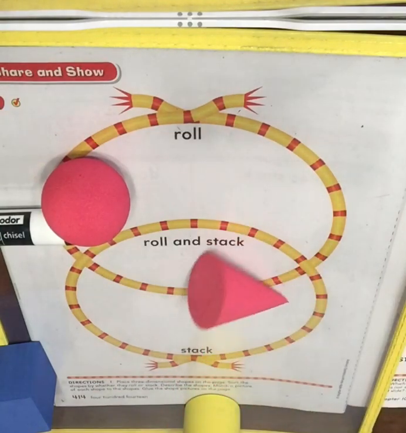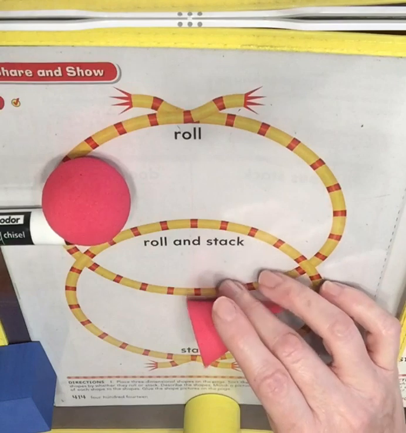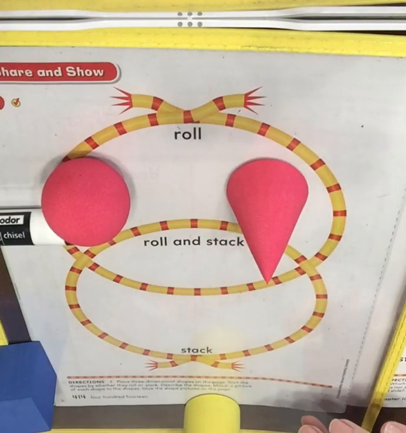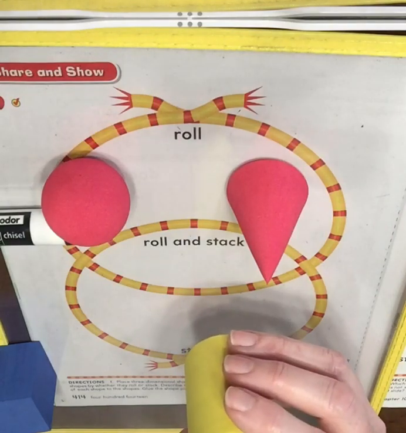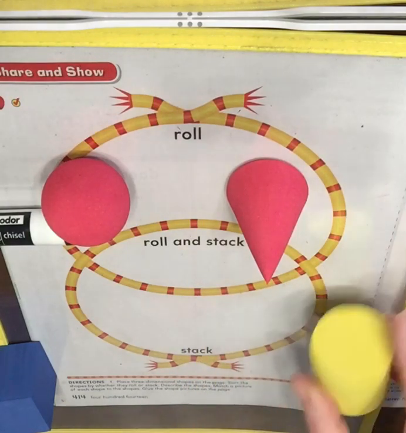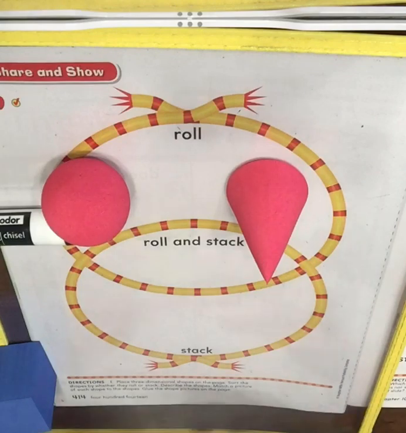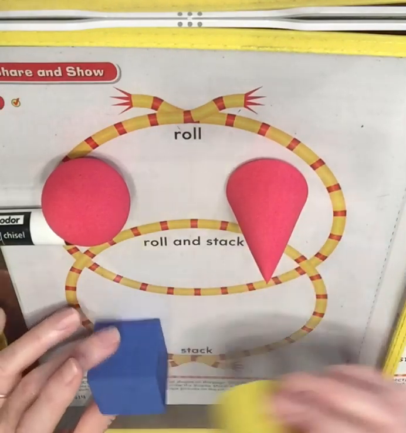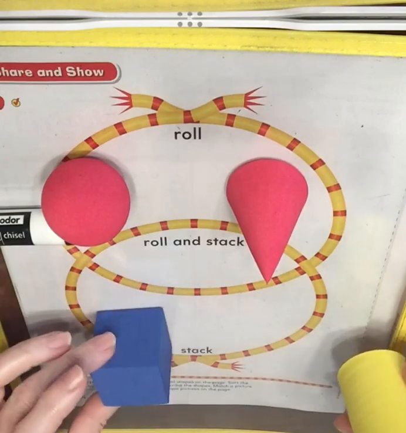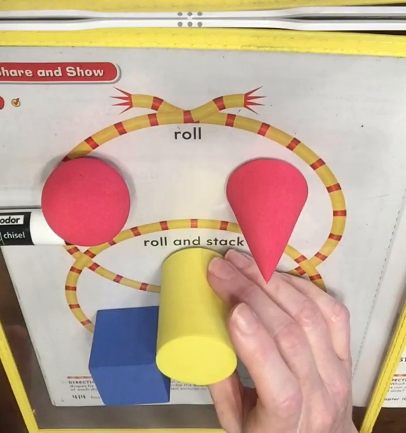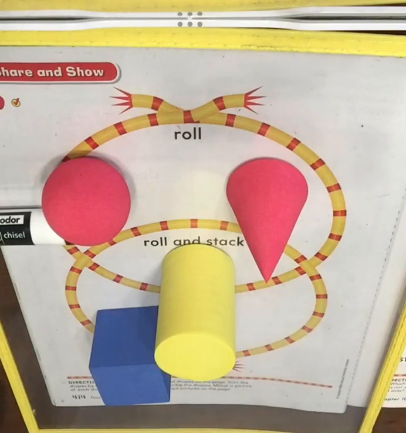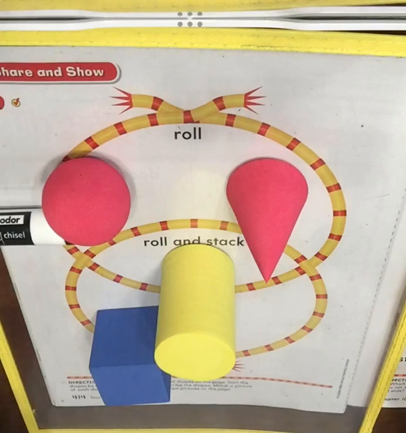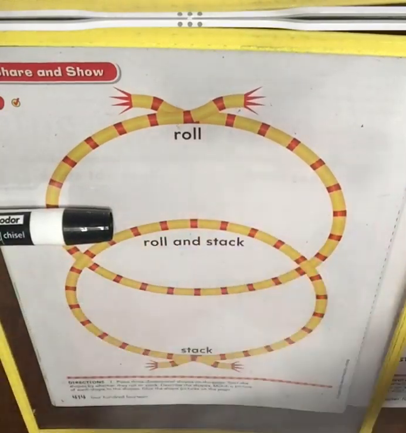Cones, oh look, they roll. So we learned on the other page they don't stack, so we'll leave that there. We have our cylinder. Oh, it rolls. And we know that a cylinder can also stack. And cubes cannot roll, so we'll have the cube just in stack. We'll have the cylinder can roll and stack, and the sphere and the cone can roll. Great job. Turn the page.